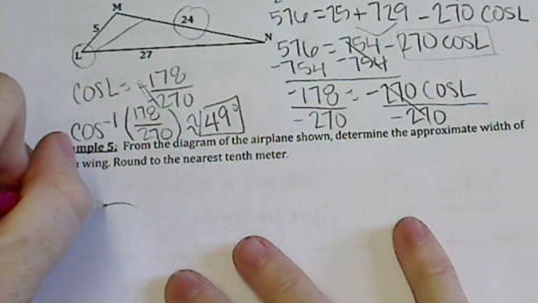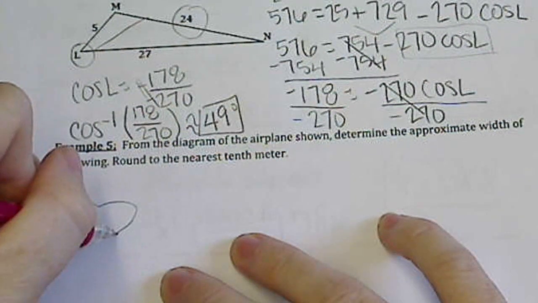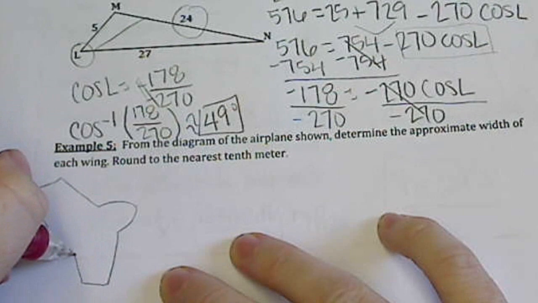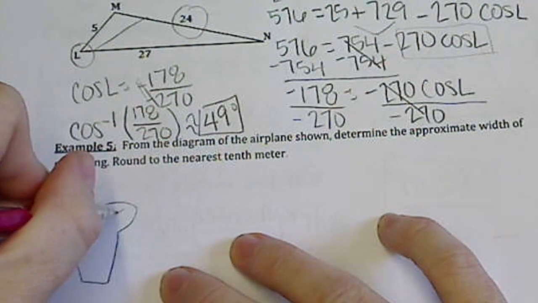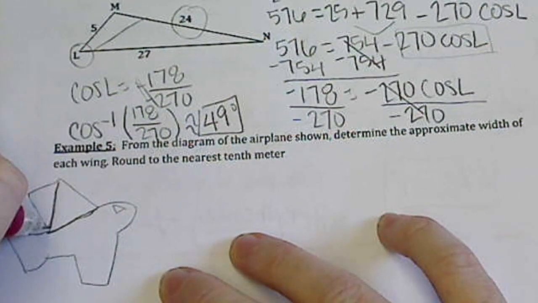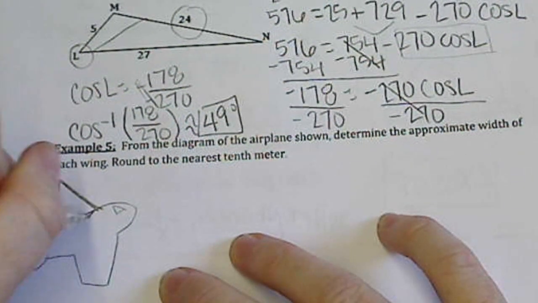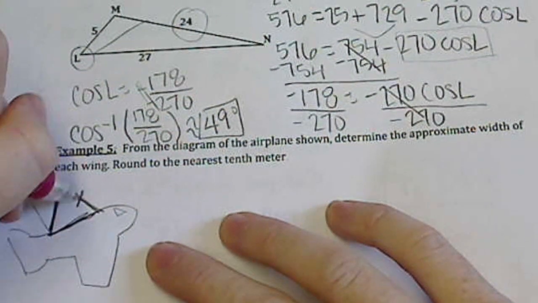Okay, example 5, your teacher forgot to draw the airplane. So you can sort of sketch the following. And we're going to draw a triangle right here. And this triangle is isosceles.